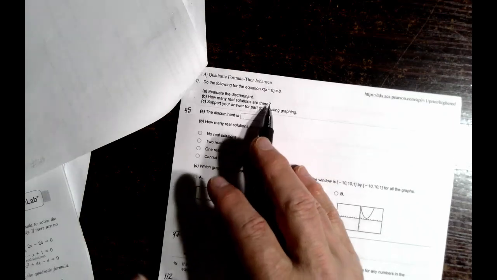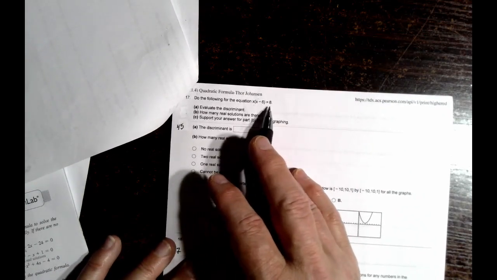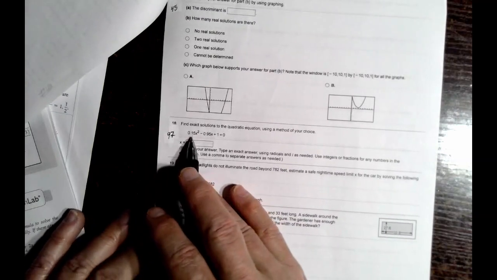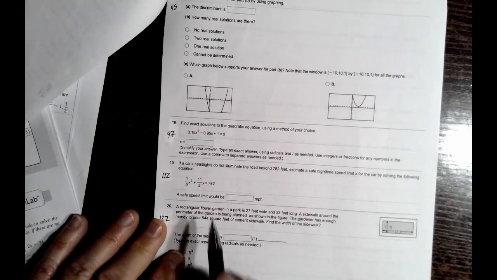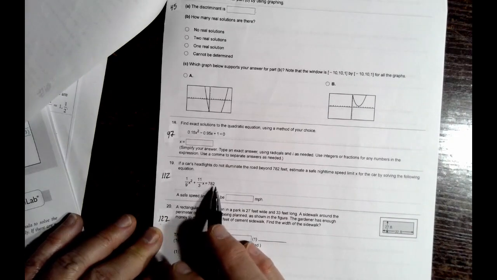On this one, they want you to evaluate the discriminant, so you'd have to multiply everything out and write it in descending order and then figure out what b squared minus 4ac is. And then you can answer the question there. And on this one, I'd multiply everything by 100 first to get rid of my decimals. Then I'd use those numbers there. And then here I'd multiply everything by 9 to get rid of my fractions and use the quadratic formula there. And then 20 is just like what I did on the other problem.